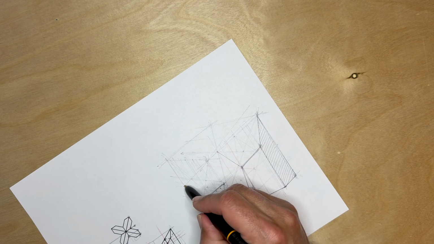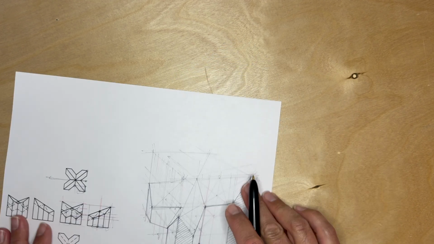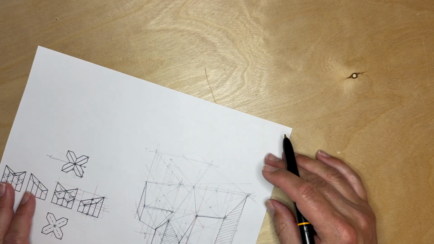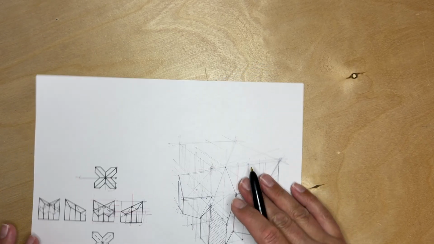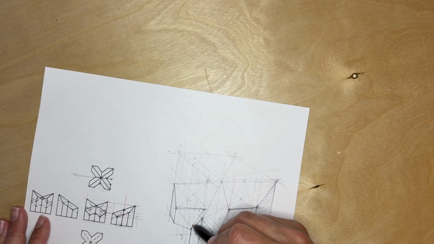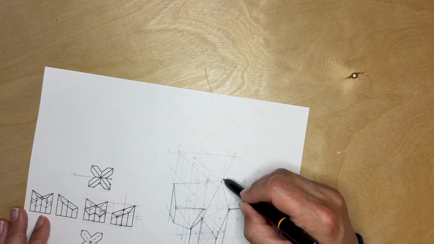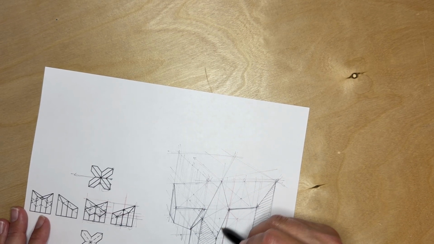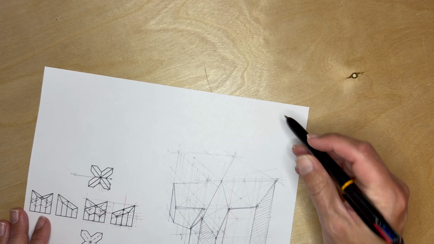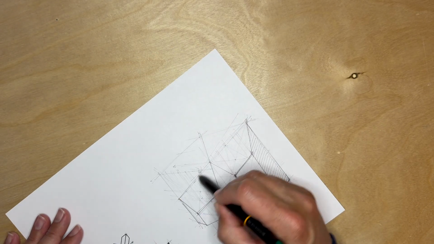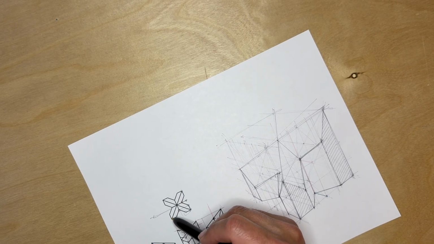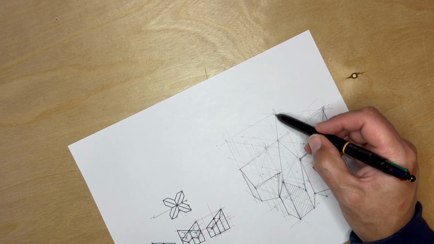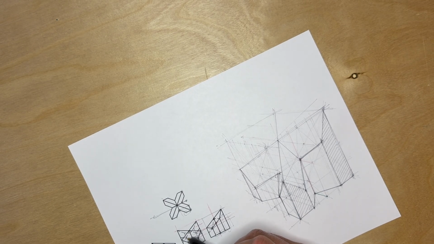It's really starting to come together, and I'm starting to see where maybe some of my accuracy may be slightly off. Because this probably is going to be parallel with that line as it is with that line, going up to that corner. This is this line right here. This is this line right here.